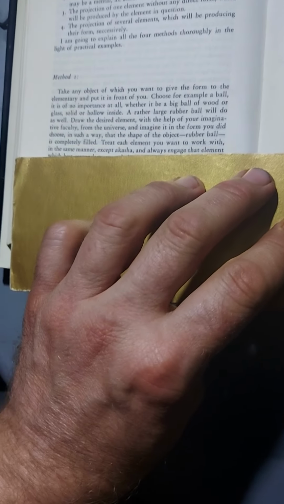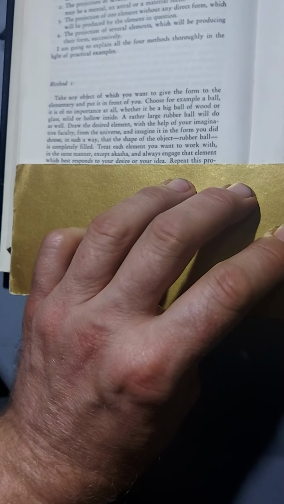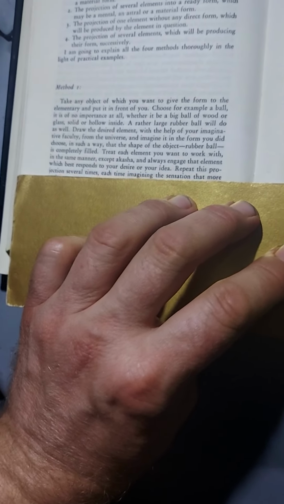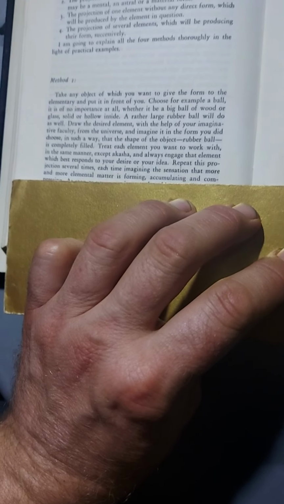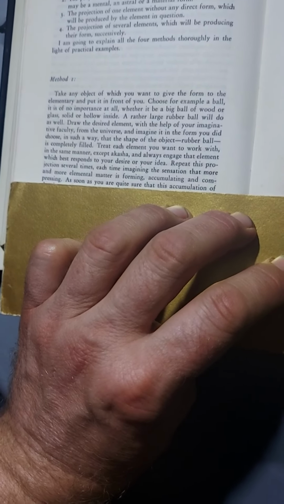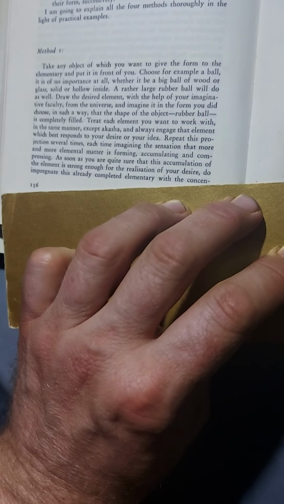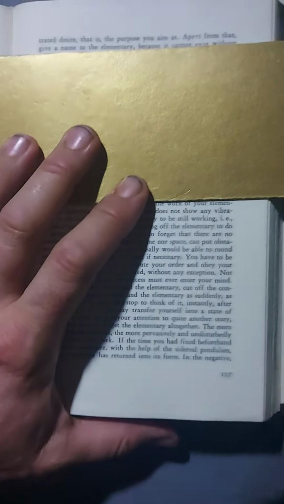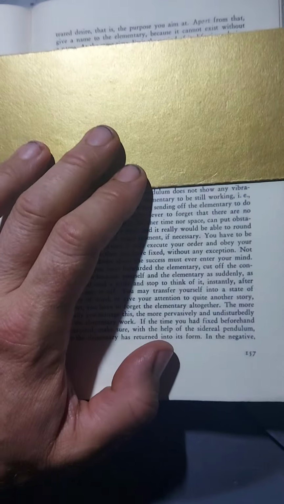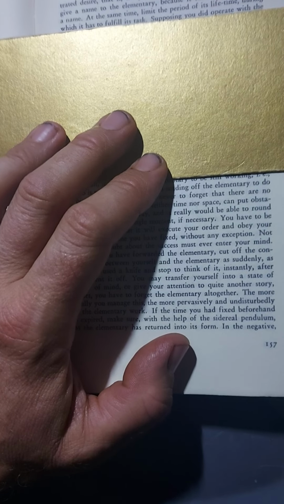Treat each element you want to work with in the same manner except Akasha, and always engage that element which best responds to your desire or your idea. Repeat this projection several times, each time imagining the sensation that more and more elemental matter is forming, accumulating and compressing. As soon as you are quite sure that this accumulation of the element is strong enough for the realization of your desire, do impregnate this already completed elementary with the concentrated desire. That is the purpose you aim at. Apart from that, give a name to the elementary, because it cannot exist without a name. At the same time, limit the period of its lifetime during which it has to fulfill its task.